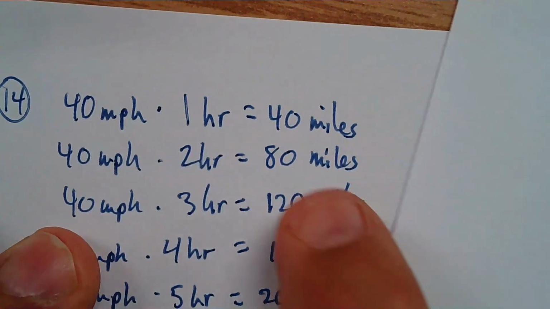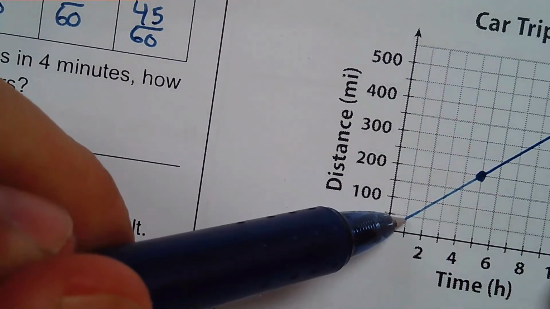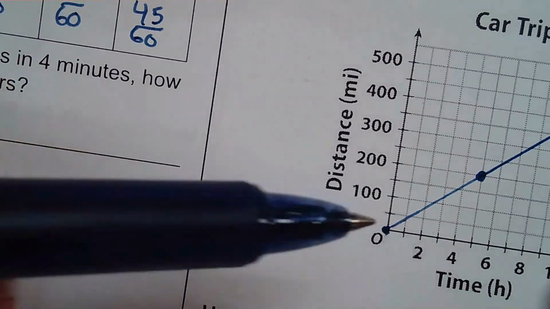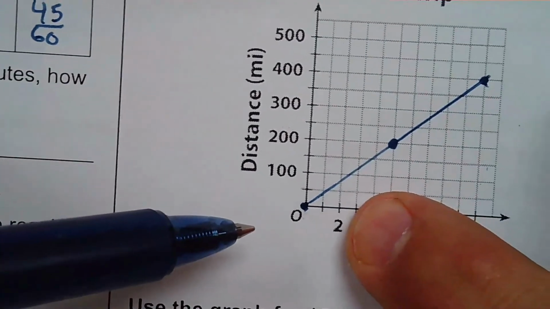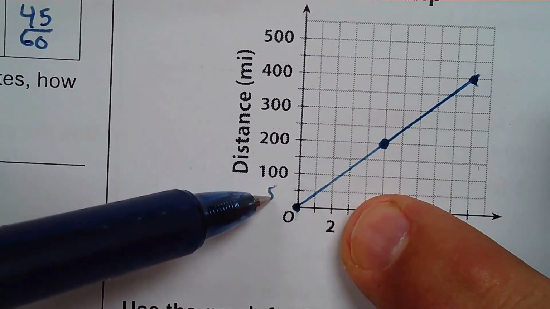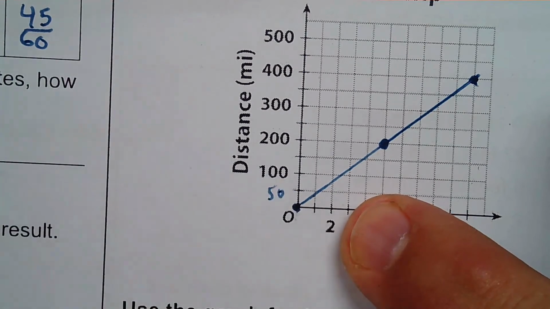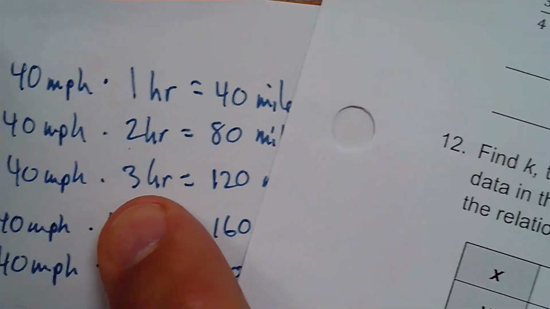And everything in between. Because what we see here is after 1 hour, it's 40 miles. And is it there? 1 hour is, yeah, that's about 40 right there. Because if I go 100 and this is 50, it looks like it hits 40 right there. And if I go 3 hours, that's 120 miles.